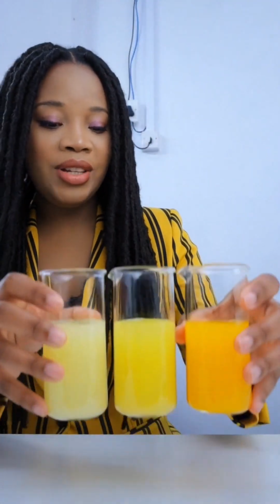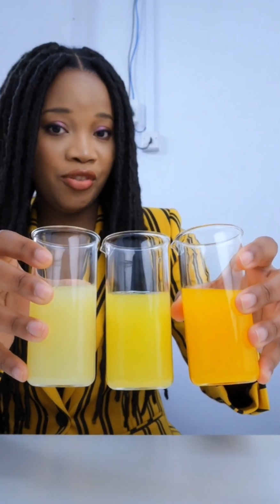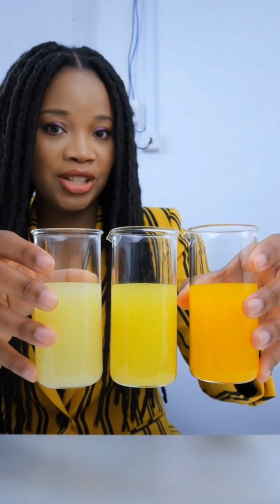Colorimetry measures the concentration of colored substances. The principle is that color intensity is proportional to concentration. Observe these beakers. The darker the yellow, the higher the concentration. This demonstrates the colorimetry principle. Colorimetry has many applications in medicine, like blood glucose testing, hemoglobin estimation, and cholesterol testing. The difference from spectrophotometry is that a colorimeter uses visible light only, while a spectrophotometer uses both UV and visible light. Number 6 is pH measurement.